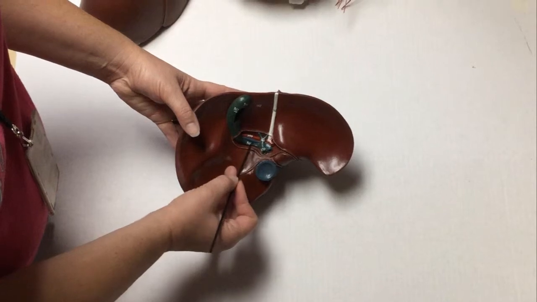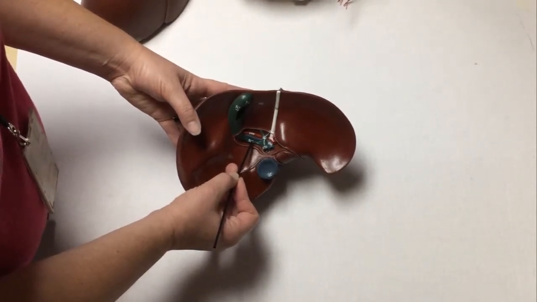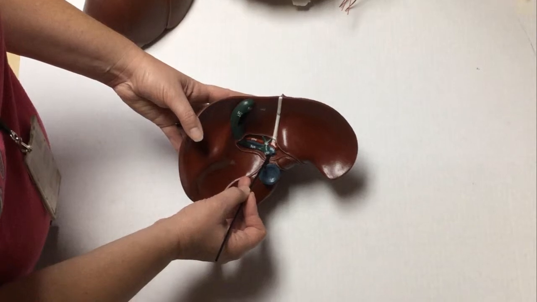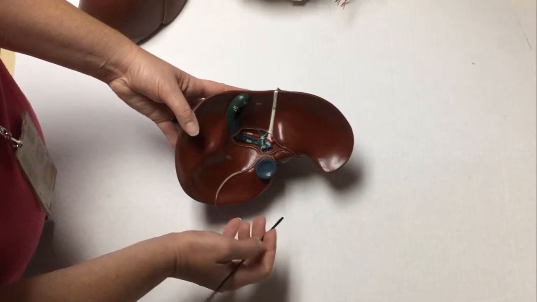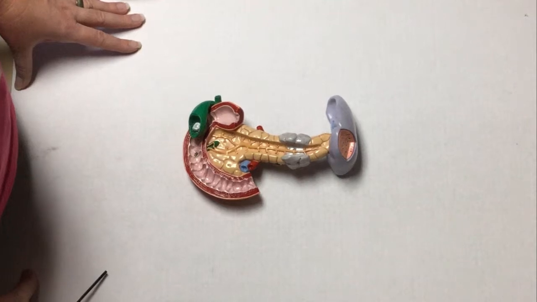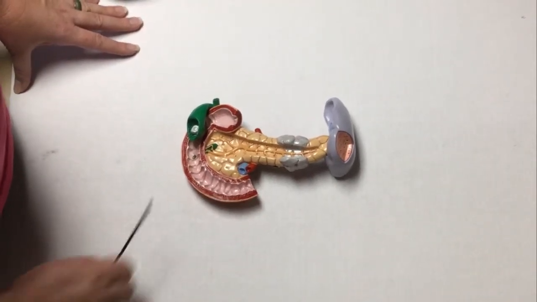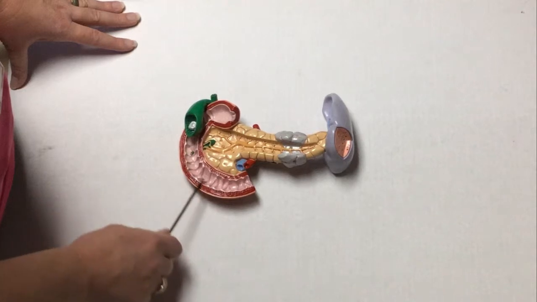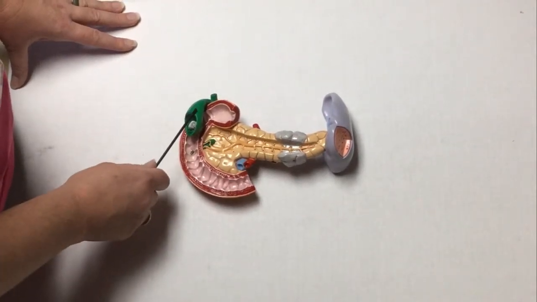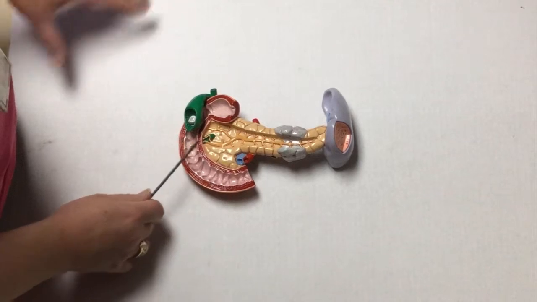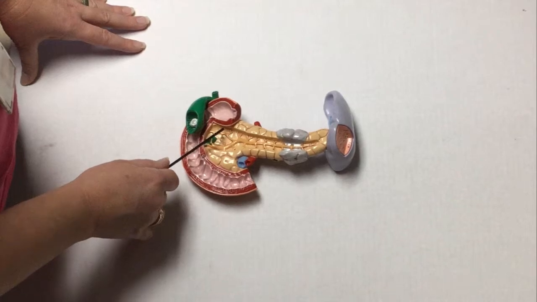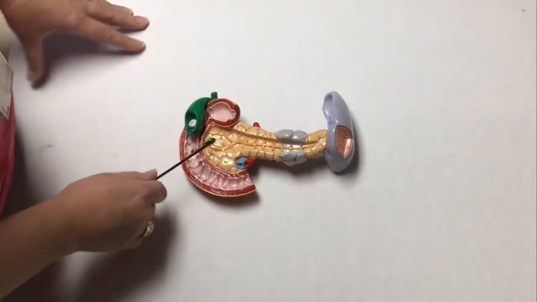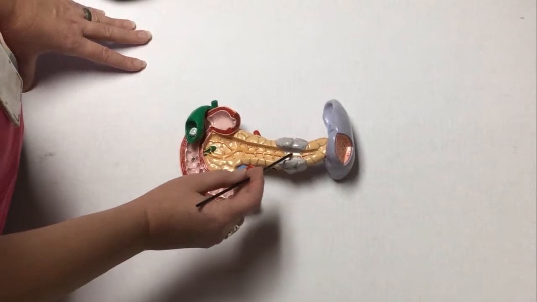The common hepatic duct and the cystic duct join up together to form the common bile duct. The common bile duct starts here and would travel all the way down and enter the pancreas. Now we're looking at the anterior view of the pancreas, which has been dissected open, and the duodenum, which has been dissected open, and the gallbladder over here. So picking up from where we left off is the common bile duct. So the common bile duct comes down and joins up with the main pancreatic duct.